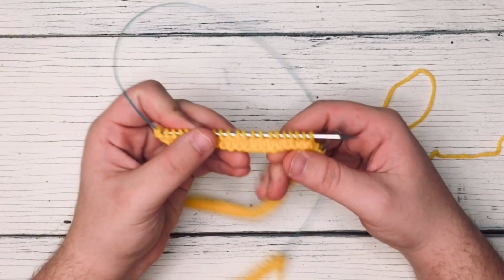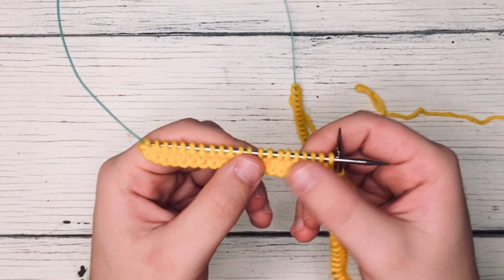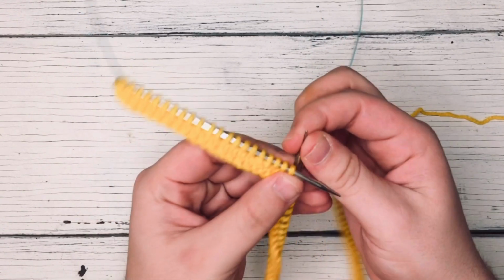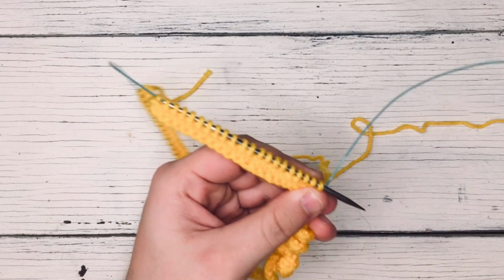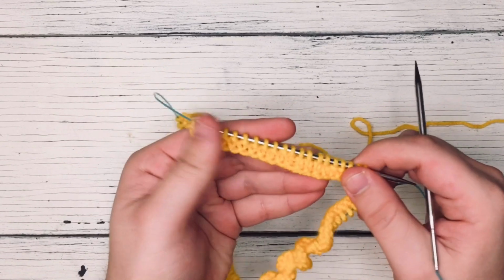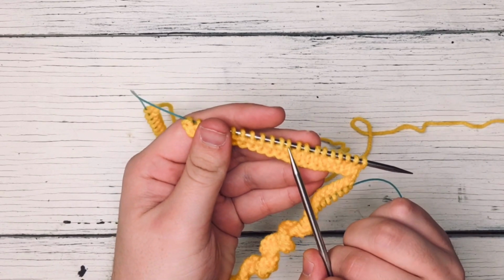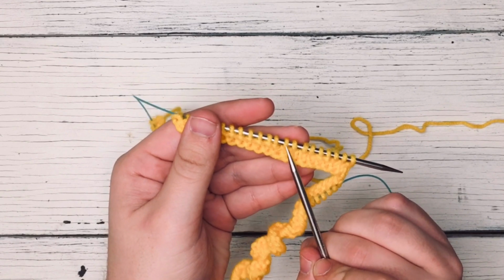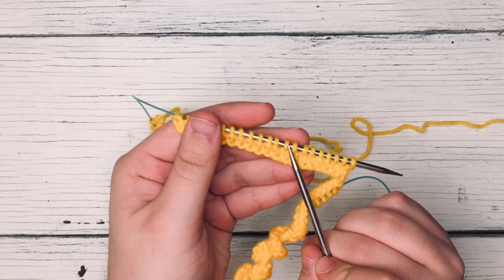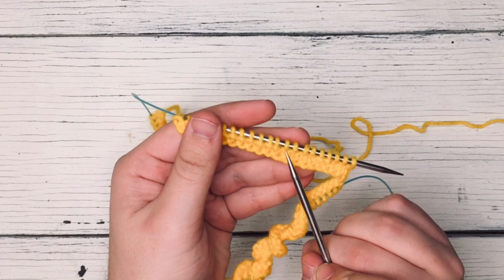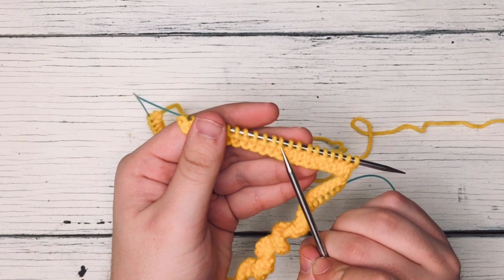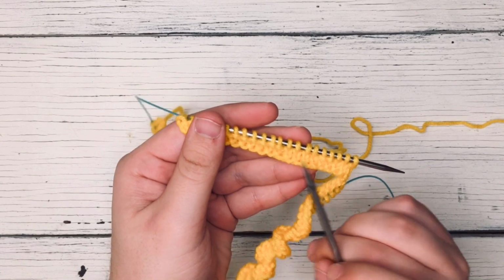Now let's talk about identifying the difference between a knit stitch and a purl stitch. So, in order to tell the difference between the two, you have to look at the bottom of your needle. So for a knit stitch, you're gonna just have a loop right here on the needle. For a purl stitch, you're gonna have a little bump. This is why it's called a purl. It makes a little bump that they call a purl.